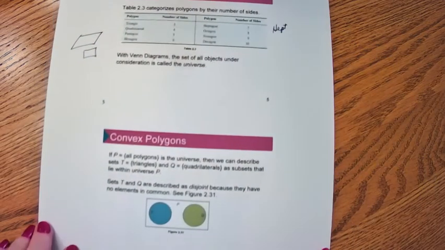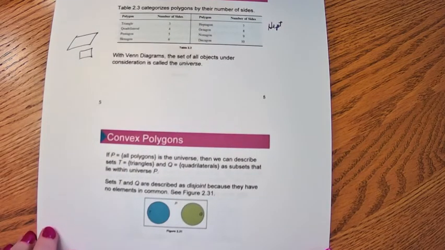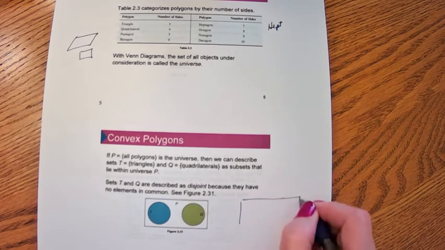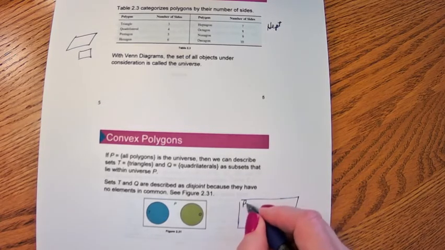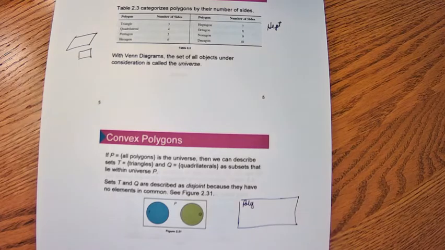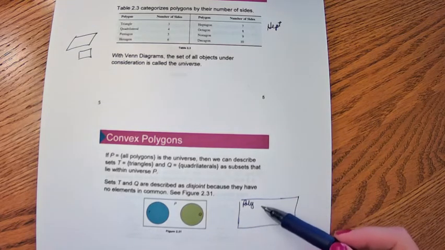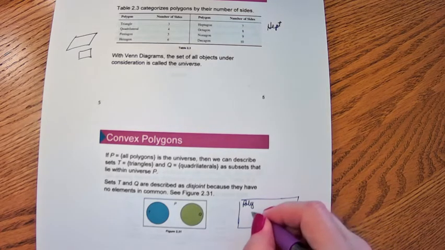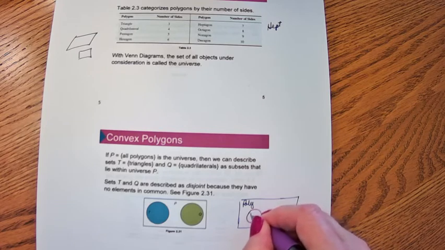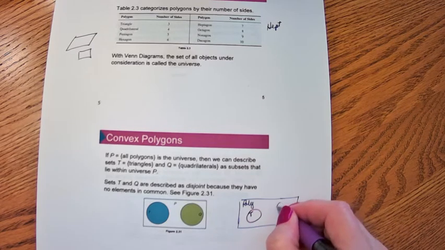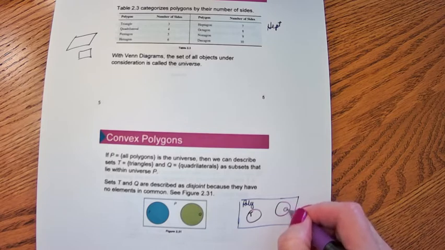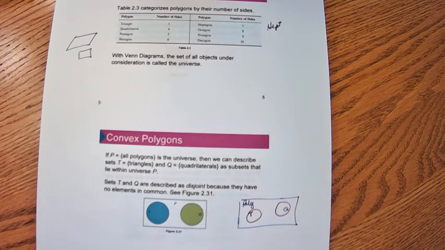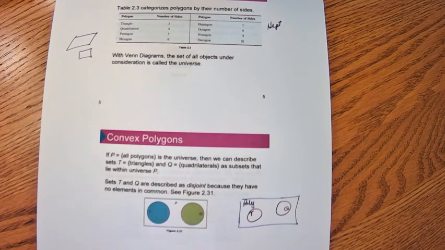All right, so when we're talking about these polygons, if I were to draw a Venn diagram of all the polygons, we'll call that P, all the different types of polygons, triangles, quadrilaterals, pentagons, heptagons, all the triangles would be in set T and all the quadrilaterals would be in set Q. That's what this diagram is showing, and there is no overlap.